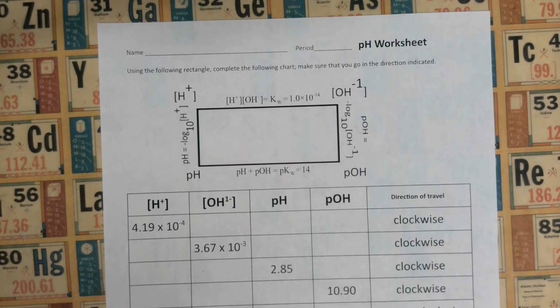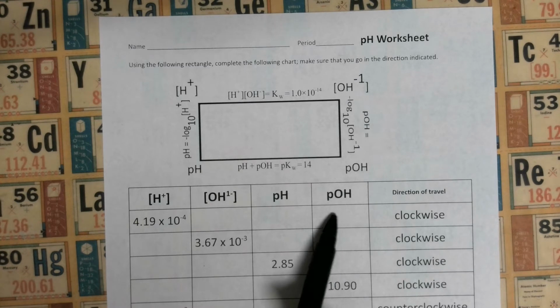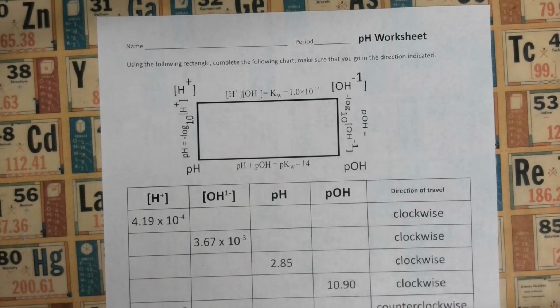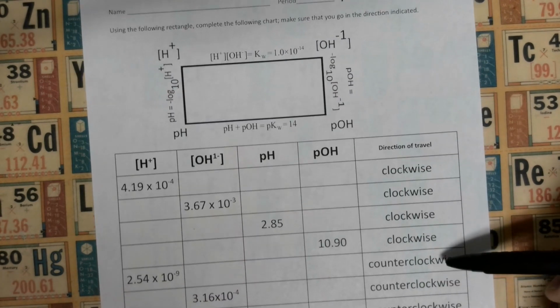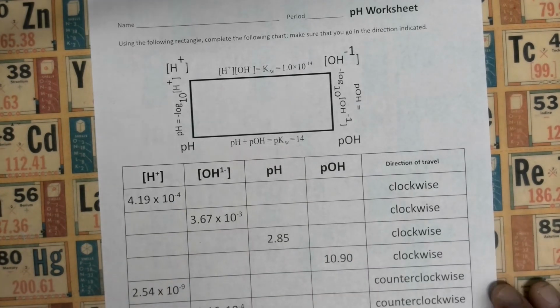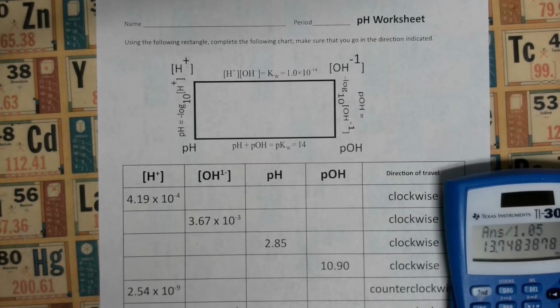On this assignment, I've given you one of the values, and you need to figure out what the other values are by going around this. You're going to go either clockwise or counterclockwise. That's just to get you familiar with how to do all the different possible variations of these. So I'm going to go through the first couple with you.